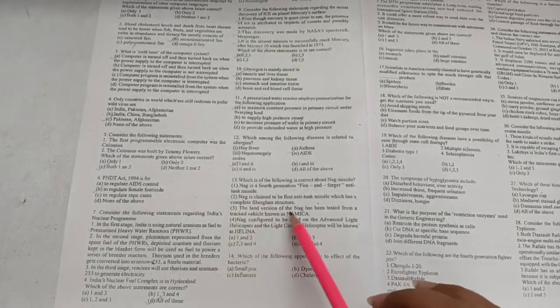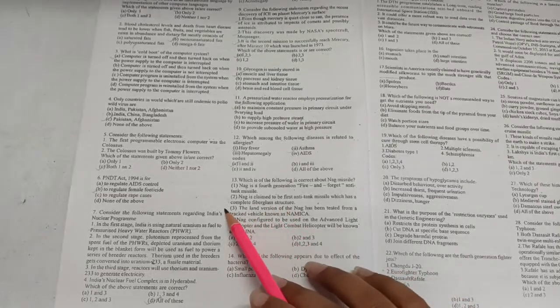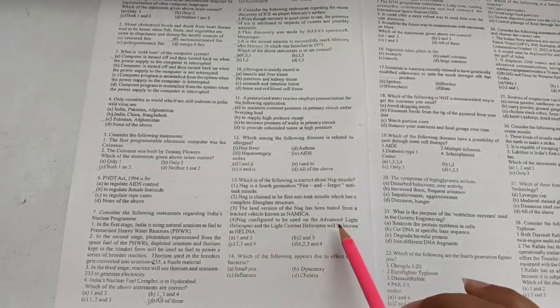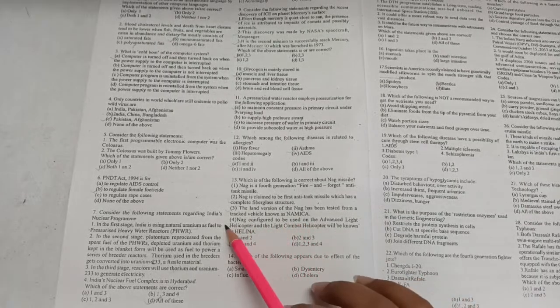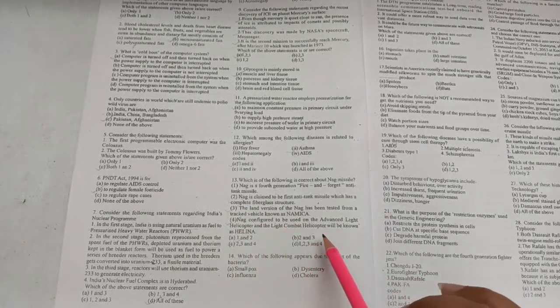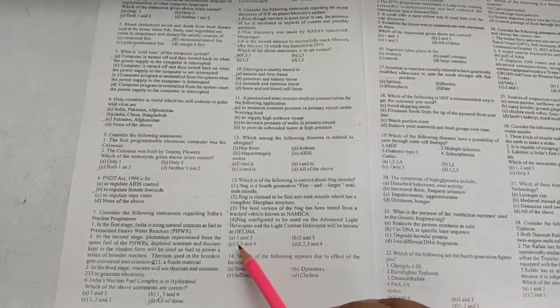NAG is claimed to be first anti-tank missile which has a complete fiberglass structure. The land version of NAG has been tested from a tracked vehicle known as Namika. NAG configured to be used on the advanced light helicopter and light combat helicopter will be known as Helena.